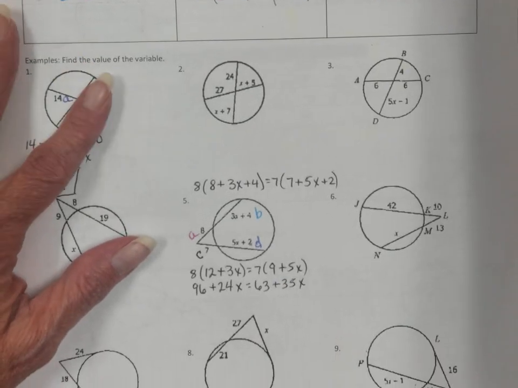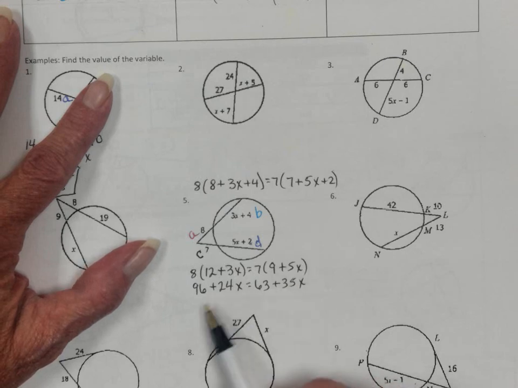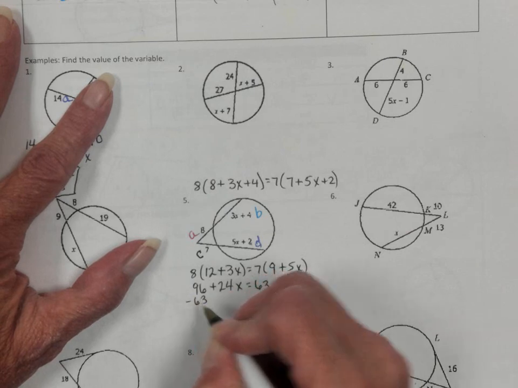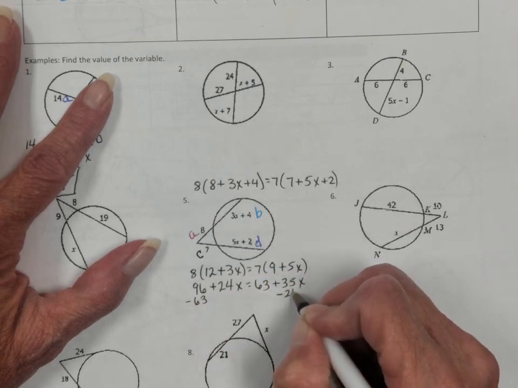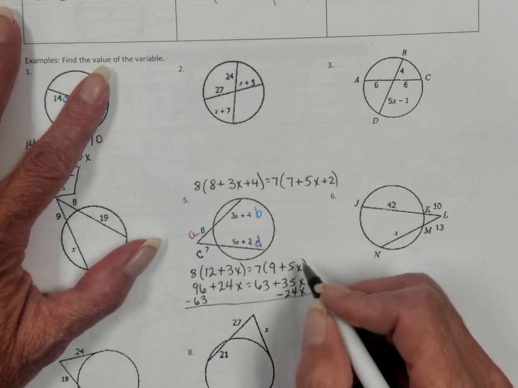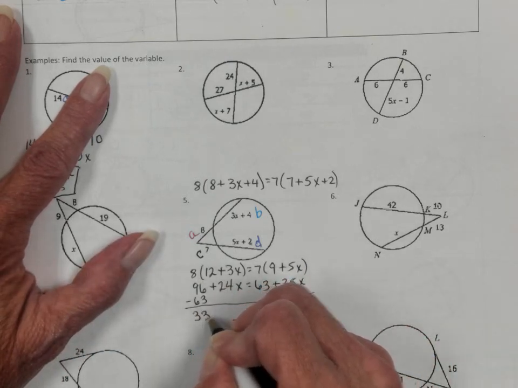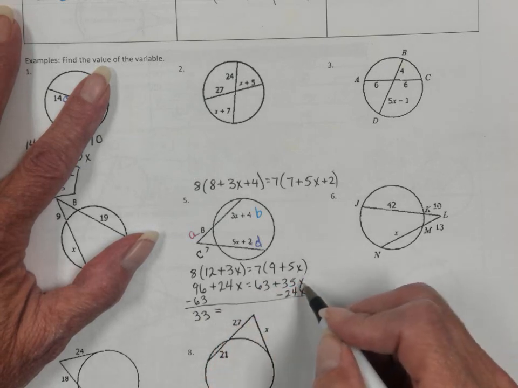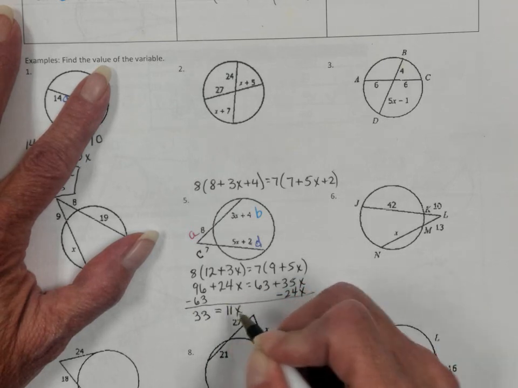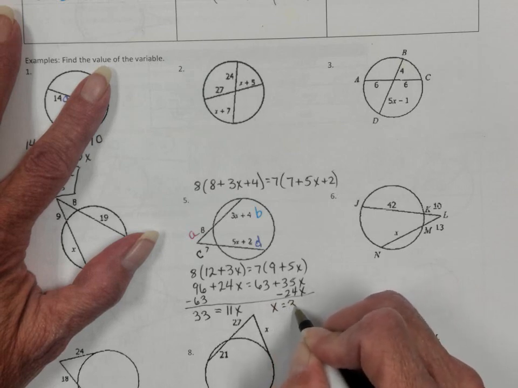I'm going to keep my variables on this side because 35 is bigger than 24, and move my constants to this side. So subtract 63 from both sides and subtract 24x from both sides. Big calculation line. And I get 96 minus 63, so 33, equals 35 minus 24, which gives me 11x. Divide both sides by 11, and x equals 3.